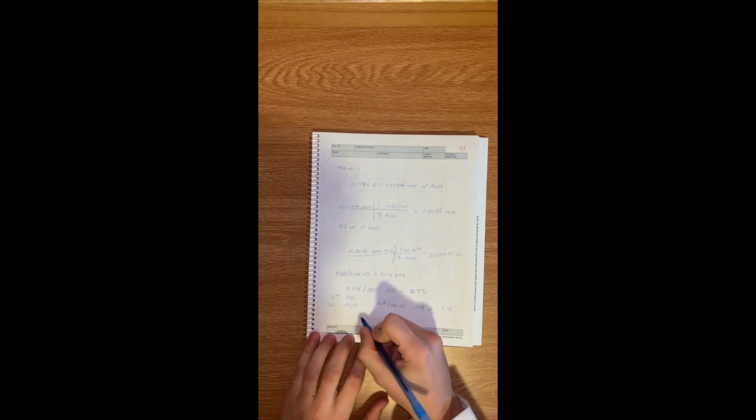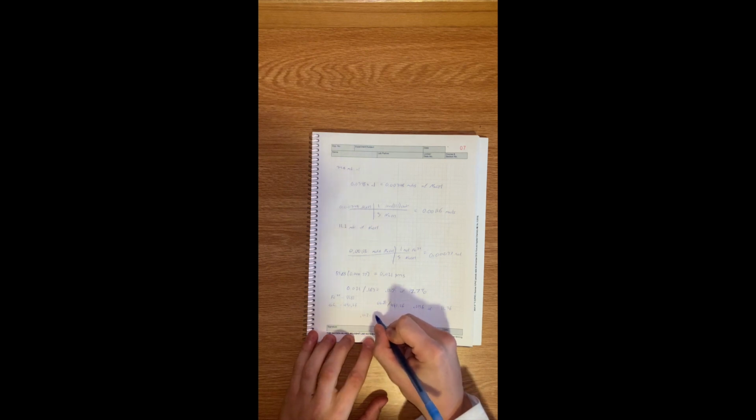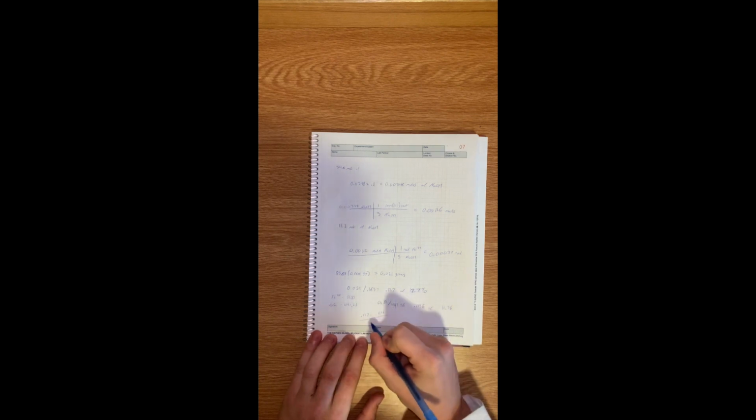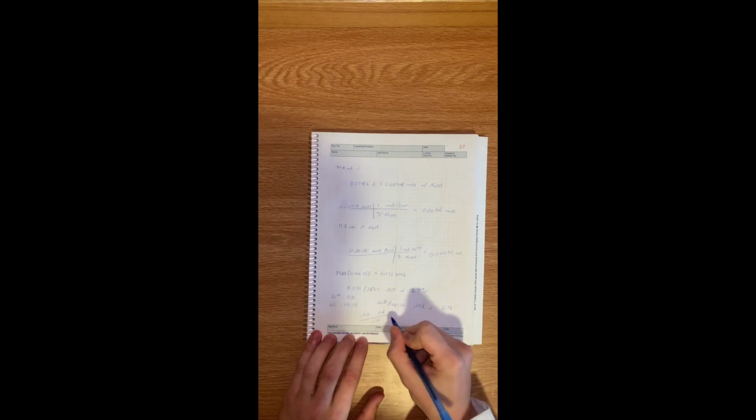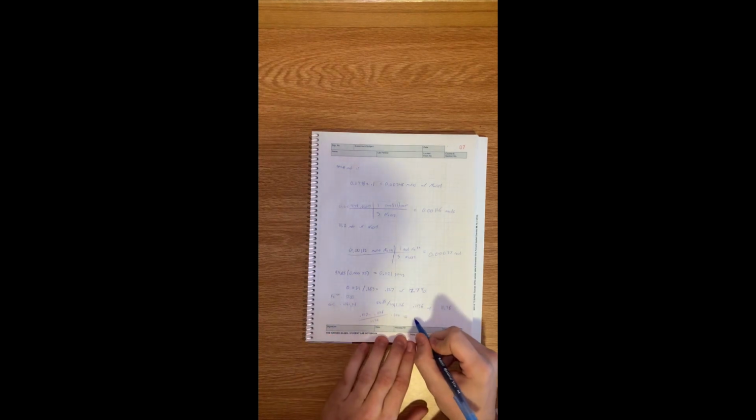To finish her off, all we have to do is take 0.127, subtract the actual value of 0.1136, divide it by the actual value, and multiply by 100 to get our percent error of 11.8%. Not bad, all things considered.